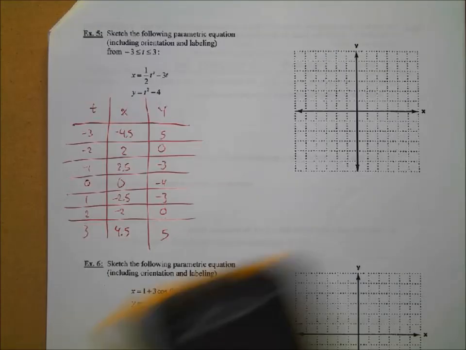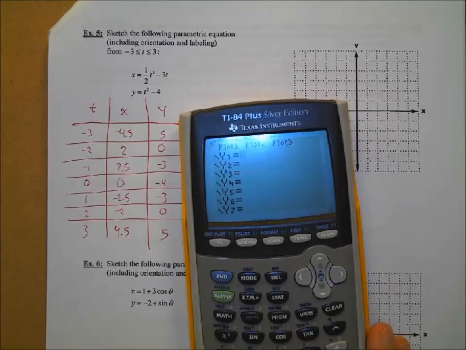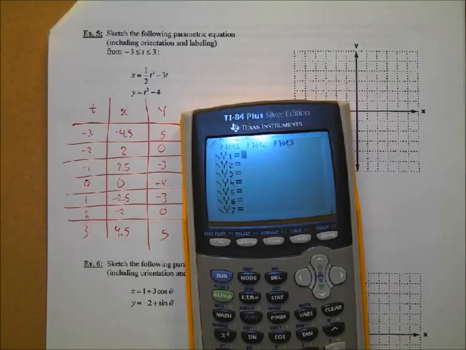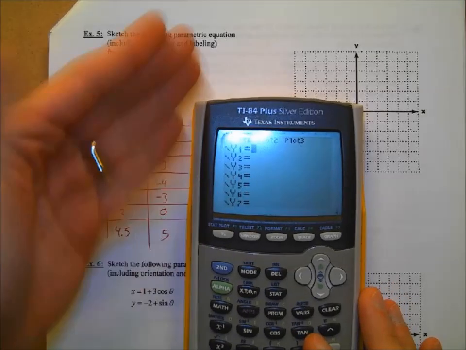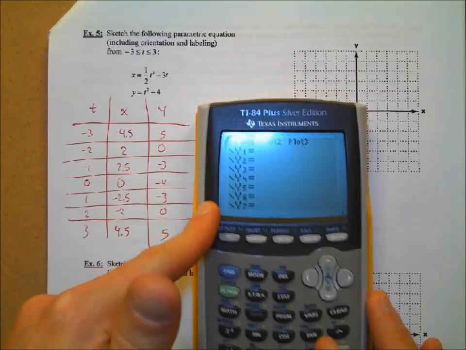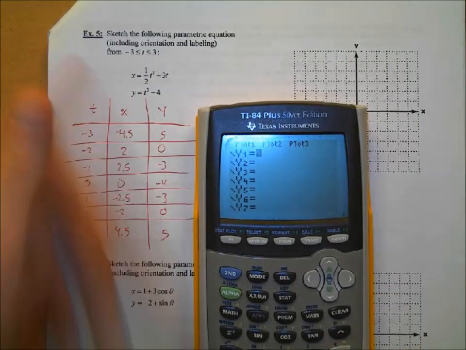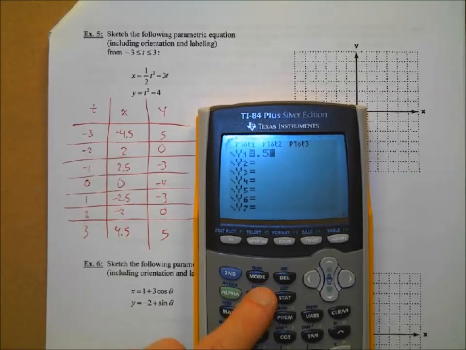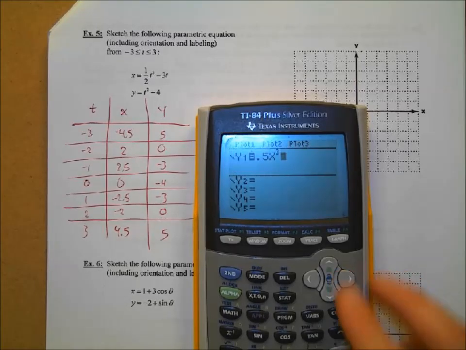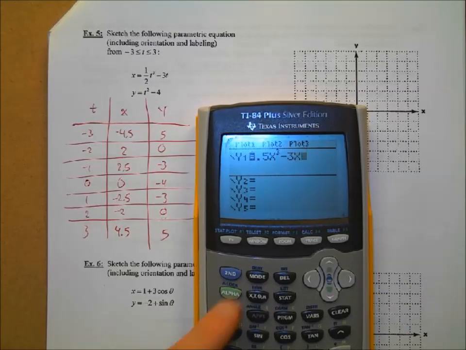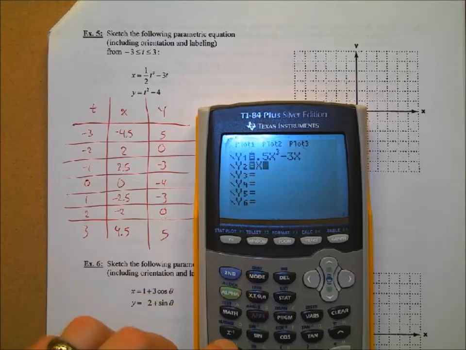So here's some things to help you. Let's just say you didn't want to have to do all these multiple calculations over and over again. One option you have is to use your calculator. You could stay in rectangular format and type the two equations into your y1 and y2. So I can do 0.5x to the third minus 3x, and then x squared minus 4.